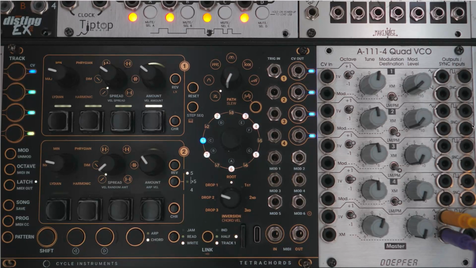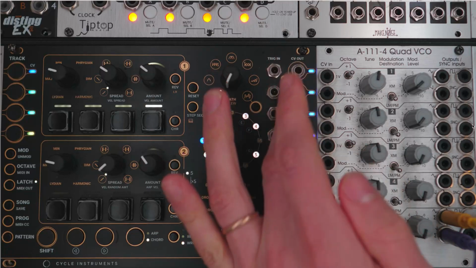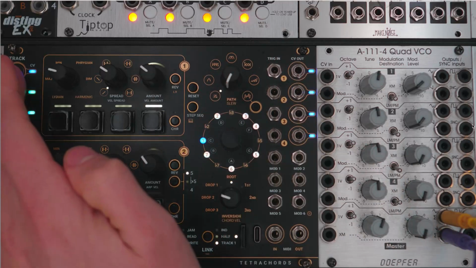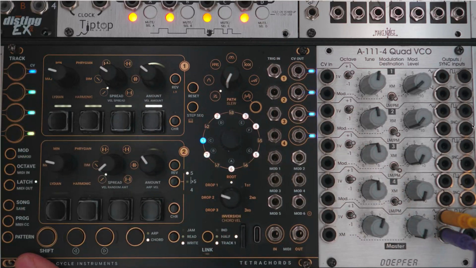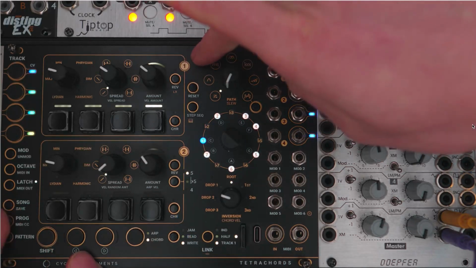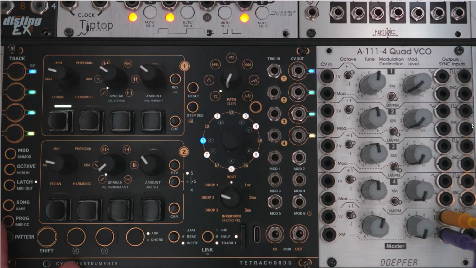Okay, in this video, let's set up the second patch on the tetrachords using CV. We're going to learn how to link CV outputs to tracks and make multiple patterns, and how to unlink tracks from track 1. So let's get started. First of all, let's initialize the song. So hold song and press reset, or hold song and press shift.